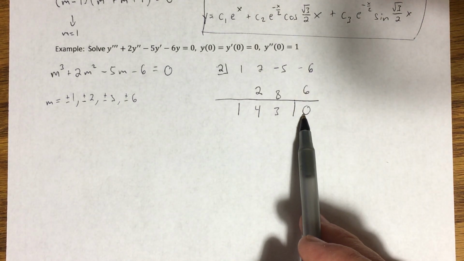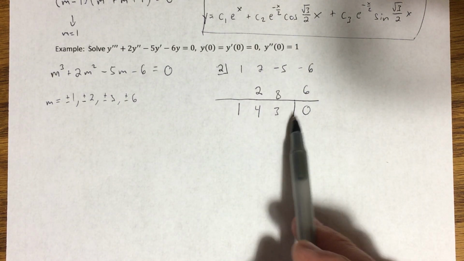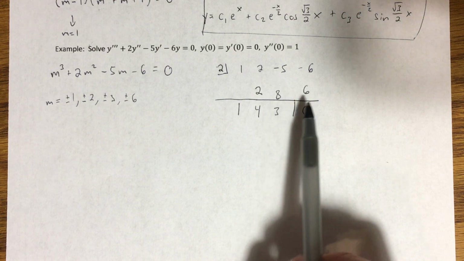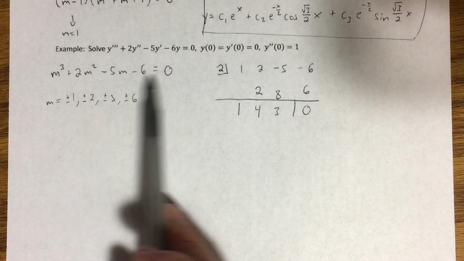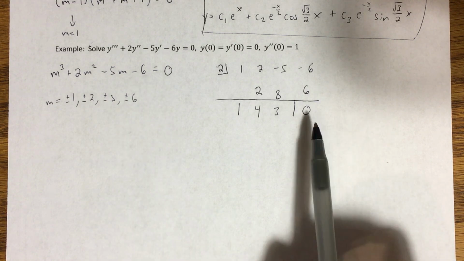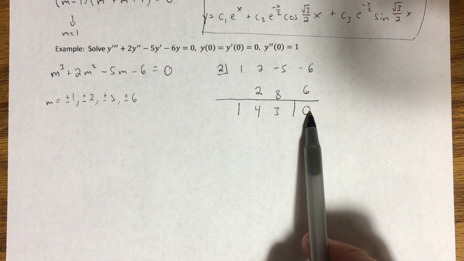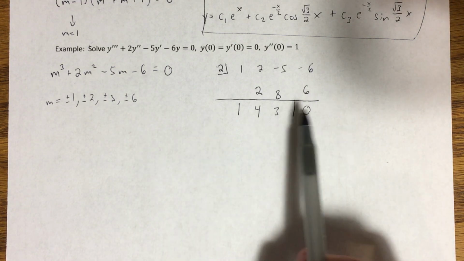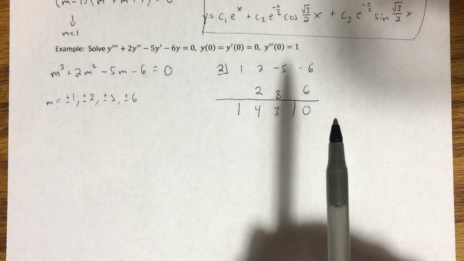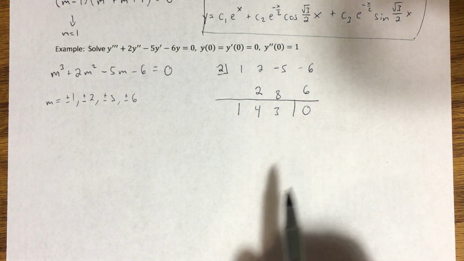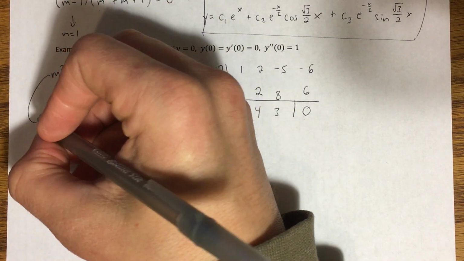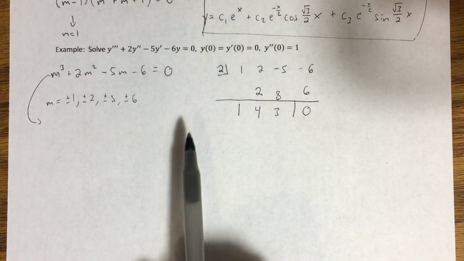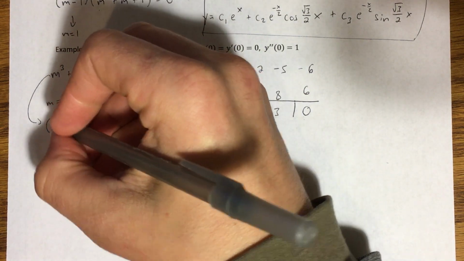This thing in this little box that I made here is called our remainder term, and if we are going to get an actual root of this equation, an actual 0 for this equation, then we need this remainder to be 0. So that's what we're looking for. We got 0, which means we've got what we wanted. What does that tell us? It tells us that this equation here, the left-hand side, will factor as follows.